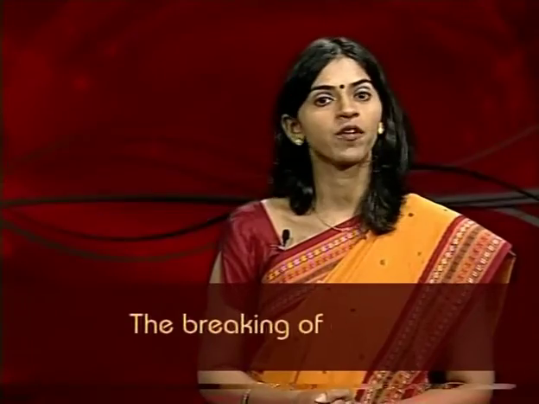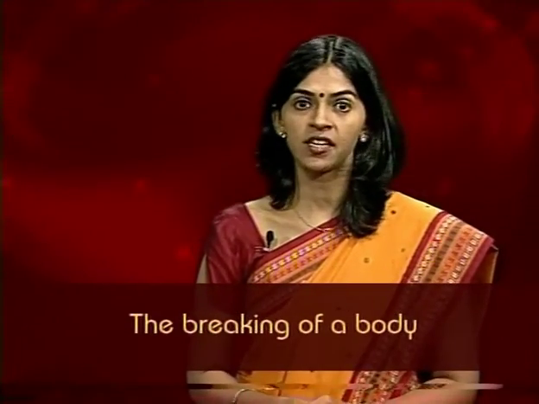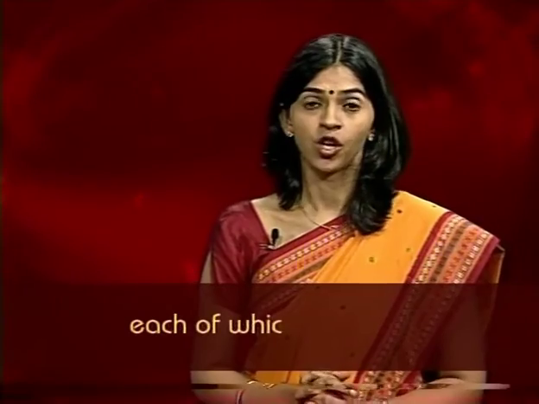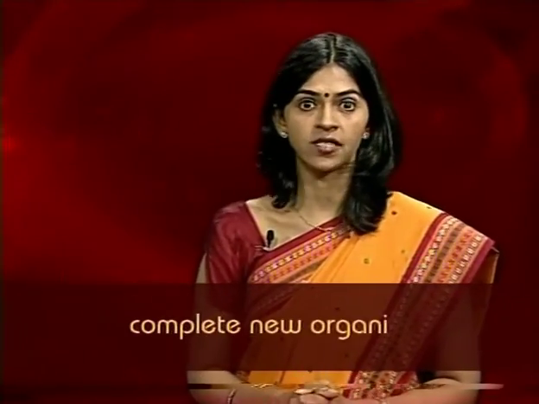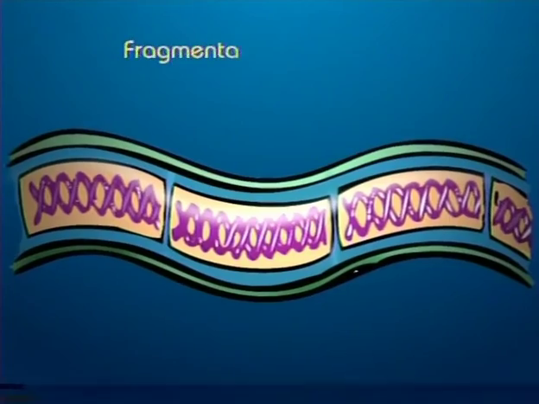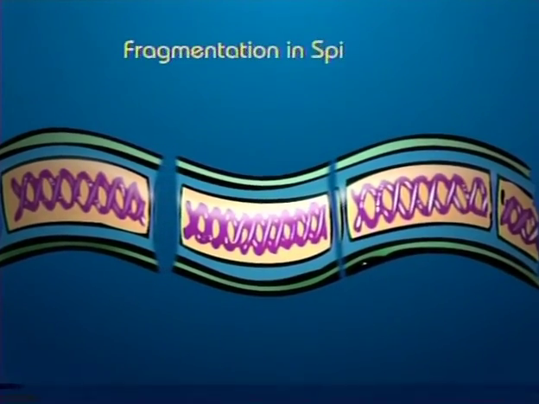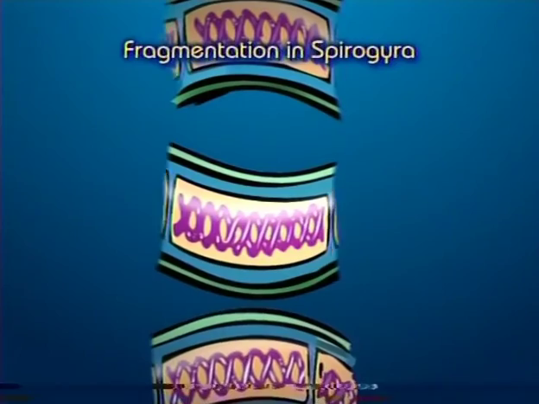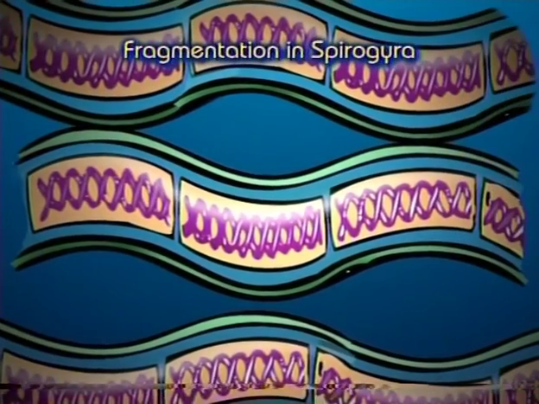The breaking up of the body of a simple multicellular organism into two or more pieces, each of which grows into a complete new organism, is called fragmentation. A microscopic plant like a Spirogyra filament breaks up into two or more pieces, each of which develops into a complete Spirogyra filament. So now you must be wondering, what is the difference between fragmentation, fission, and regeneration?